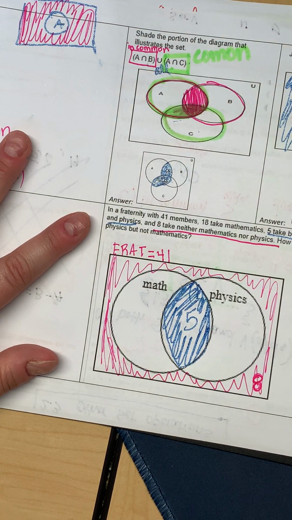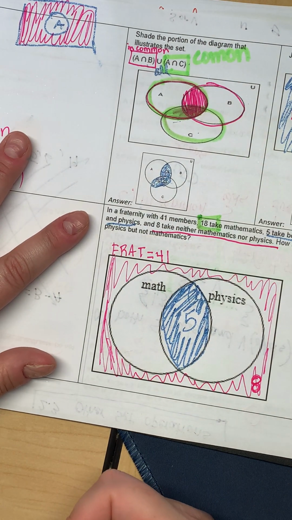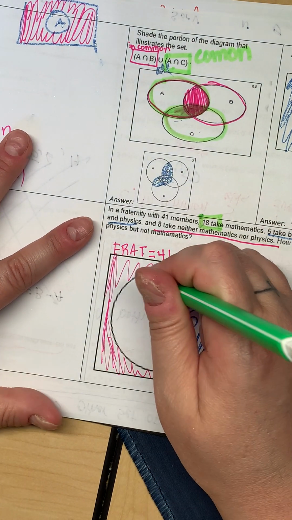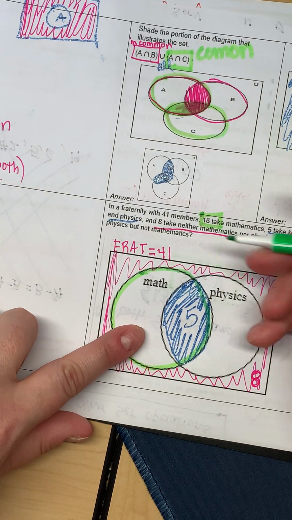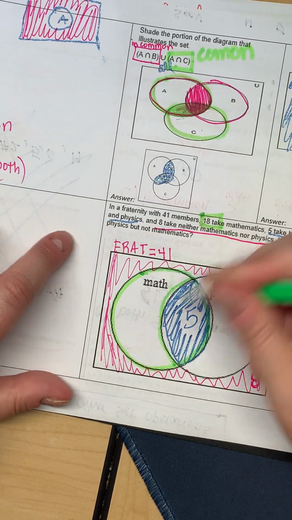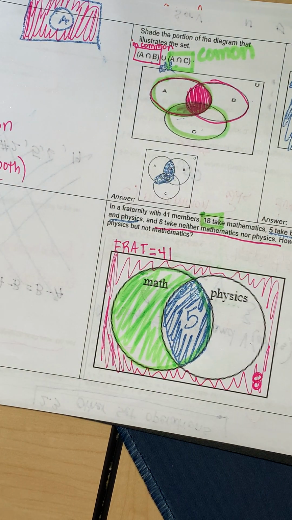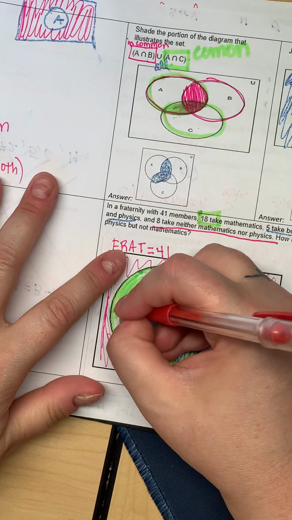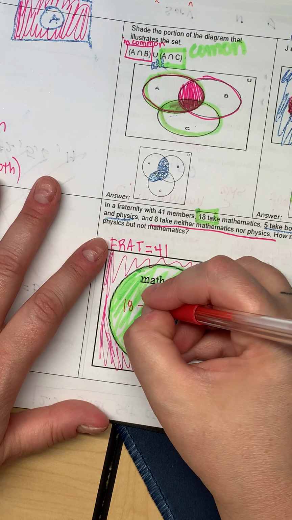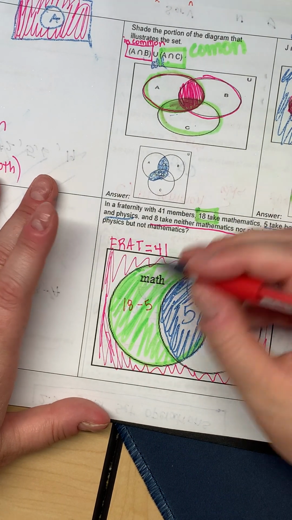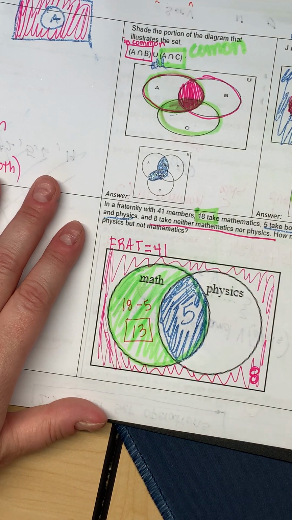Okay, let's keep going. It says 18 take math. Well, that means this whole circle is 18. The whole circle is 18. So how can we figure out just this crescent moon right here? Well, if the whole circle is 18, and this little smidge overlap in here is 5, we can subtract those. And so the math, just math people, should be 13.